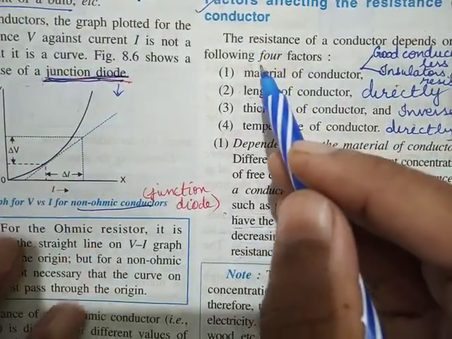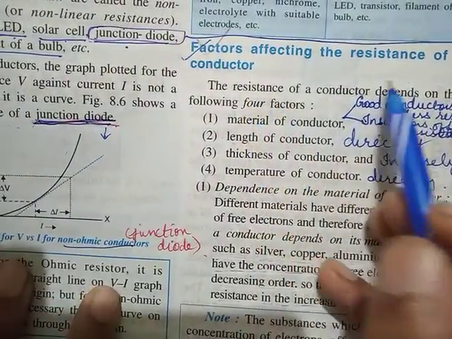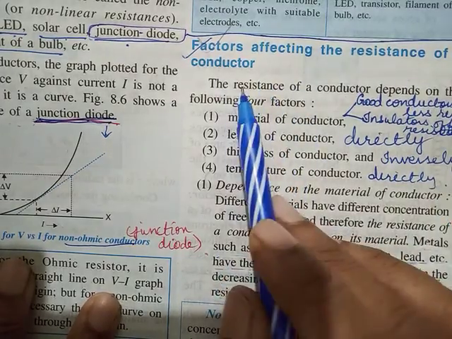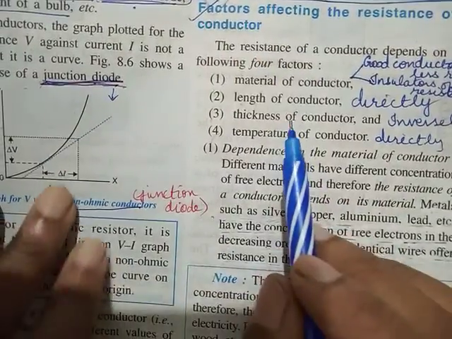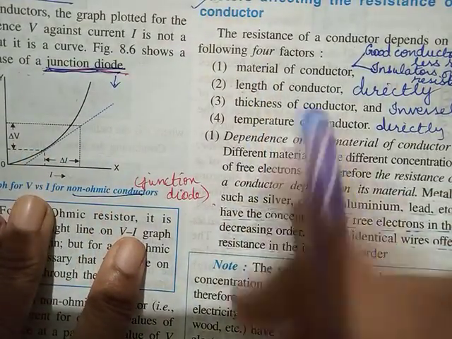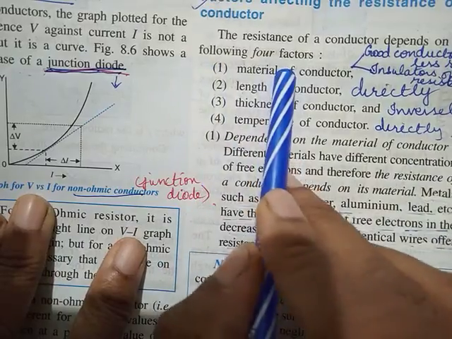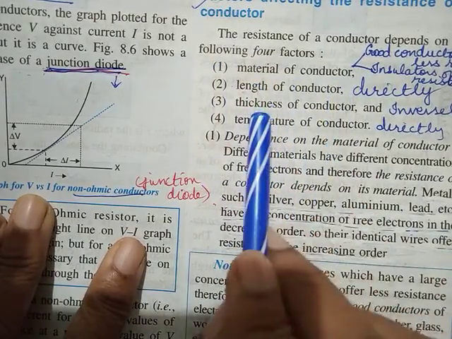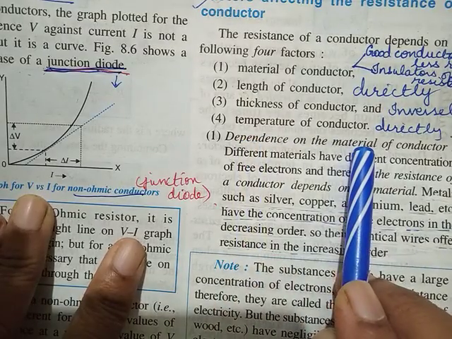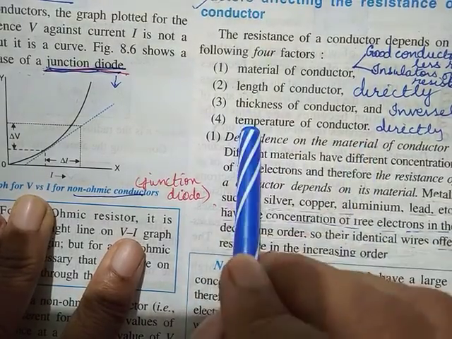Then we go to the next topic now. Factors affecting the resistance of a conductor. This you also studied last year, so we'll have a quick recap of it. Resistance of a conductor depends on 4 factors: material of conductor, length of conductor, thickness of conductor, and temperature of conductor. These are the 4 factors.